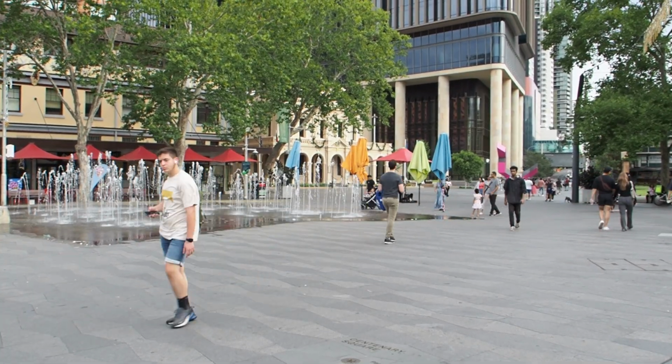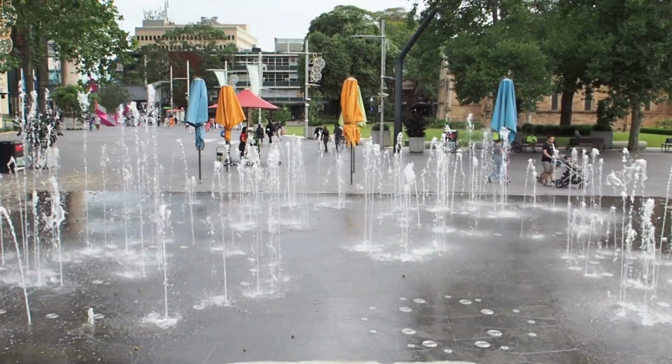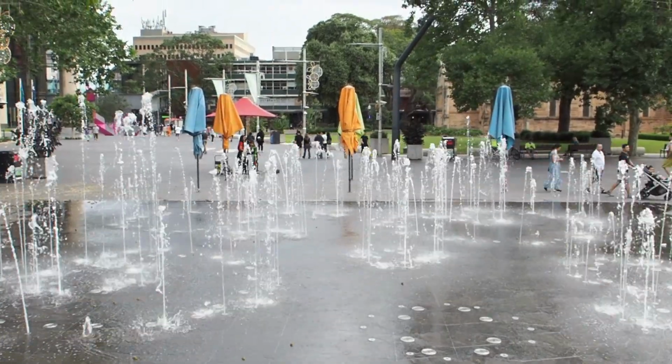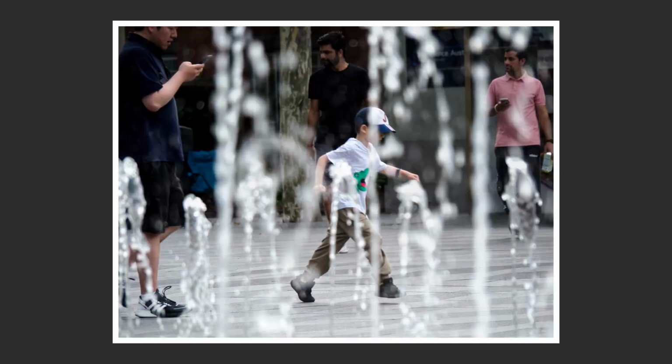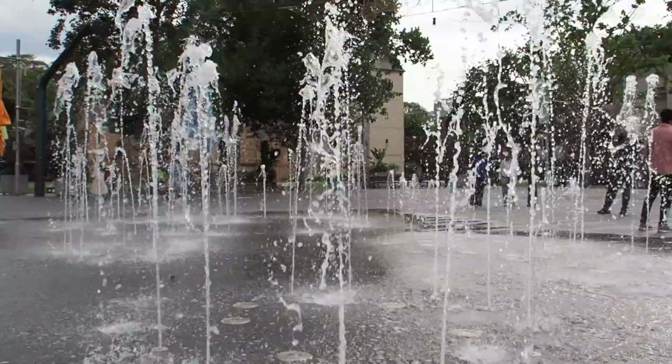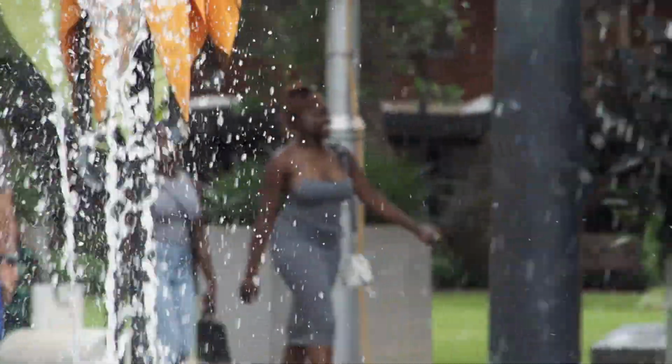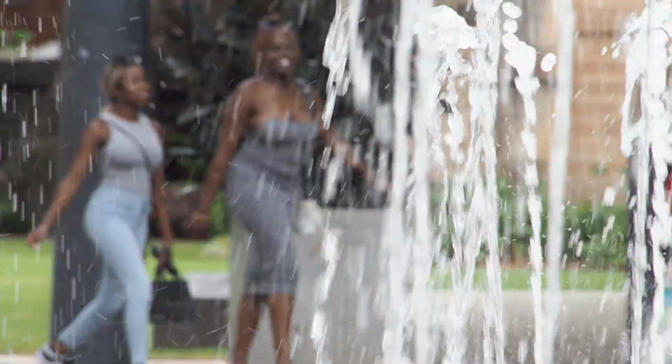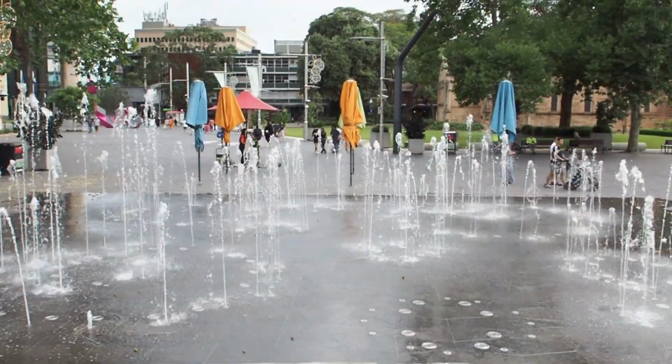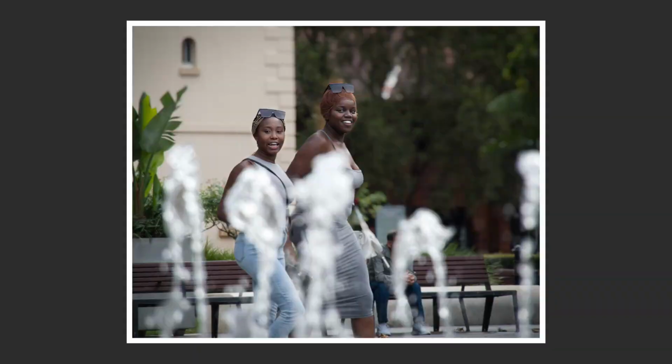Now this one is an AI. I just really like this one. I got behind the water and I thought I would get people walking past, and I tried to time it so they wouldn't be in front of the water, or at least their face anyway. I had to manually focus all of these photos, because it was just impossible. This one here, I sharpened their face up a bit, and I liked how the water covers their body.